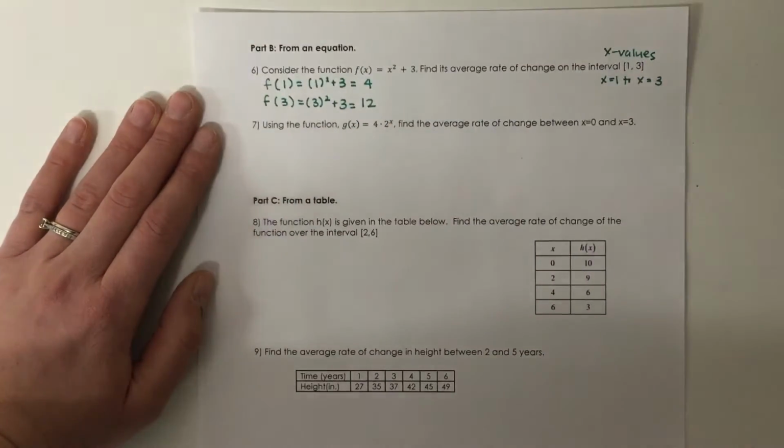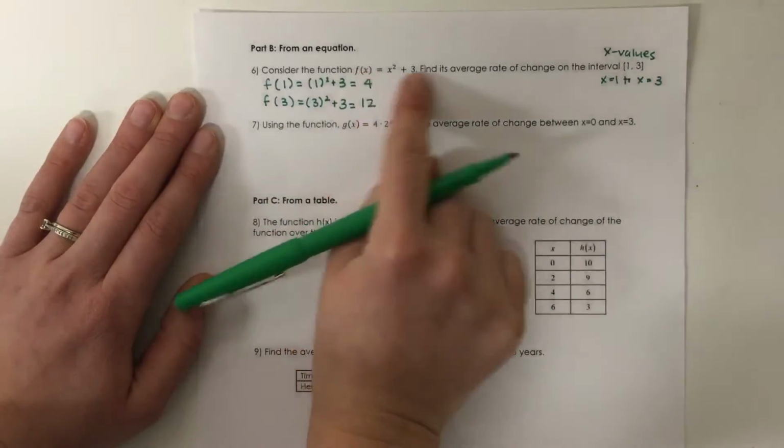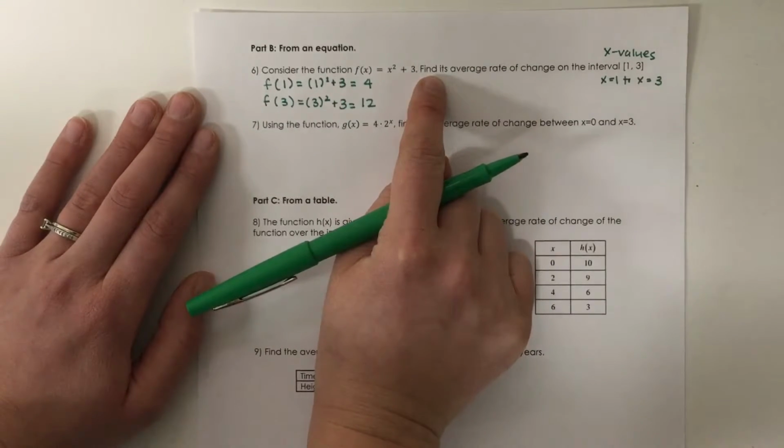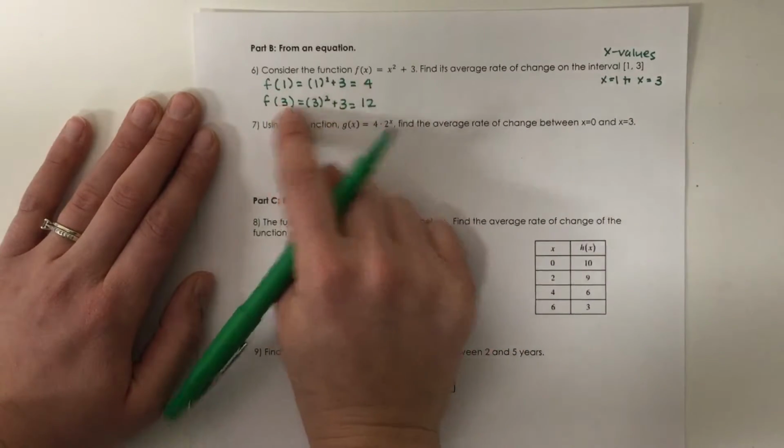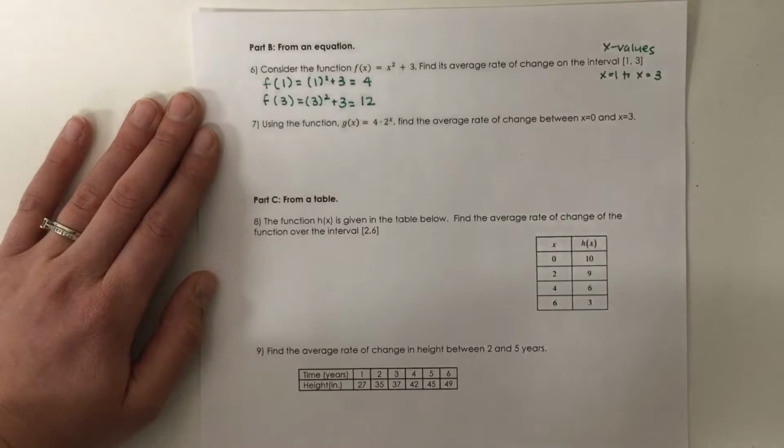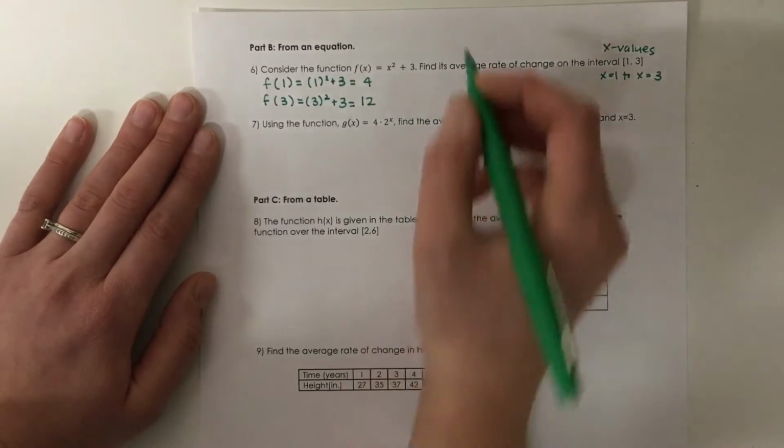Or if you like using your calculator, you could plug this equation into y equals and look at your table of values to find the ordered pairs (1, 4) and (3, 12). Now that we have those points, to find average rate of change, same thing as slope, we're subtracting our y values.